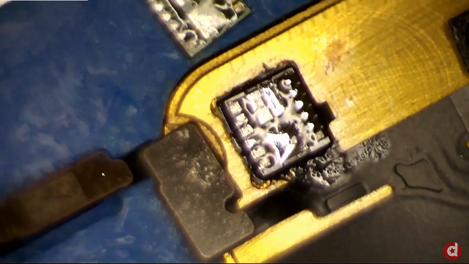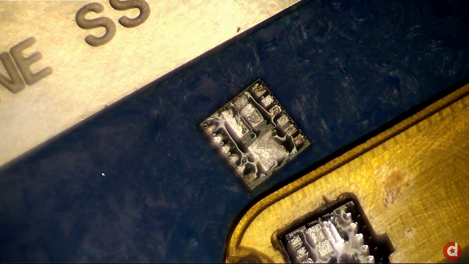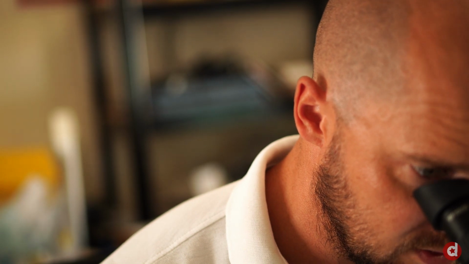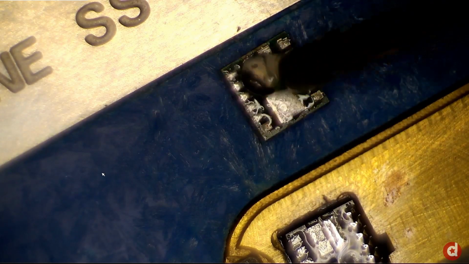Now, I'm going to turn this over, and basically what I want to do is just clean up these solder points. The corrosion's obviously got in there. I mean, this one doesn't look too bad, but because I'm doing a video, this is not going to solve the problem, is it? That would be typical. So I just need to apply a little bit of flux here.